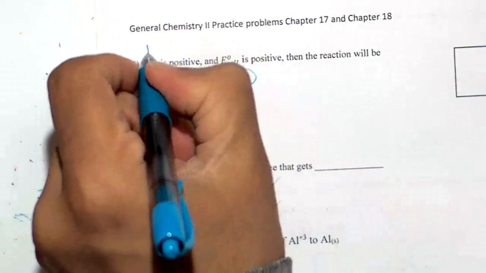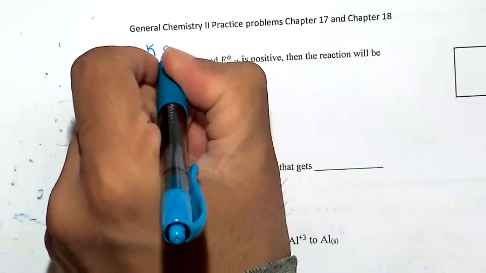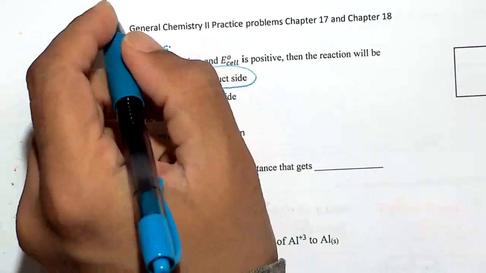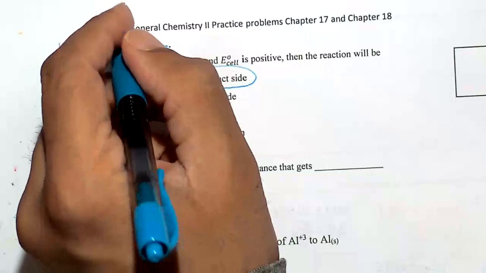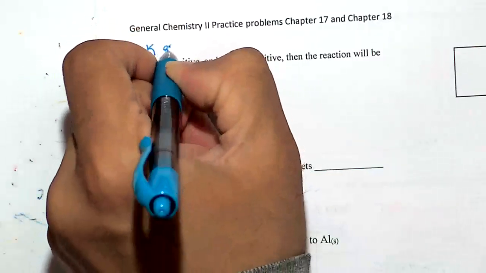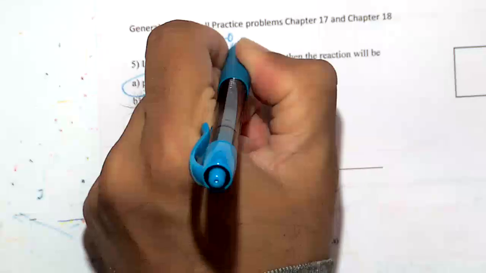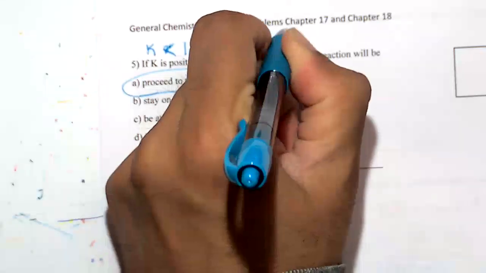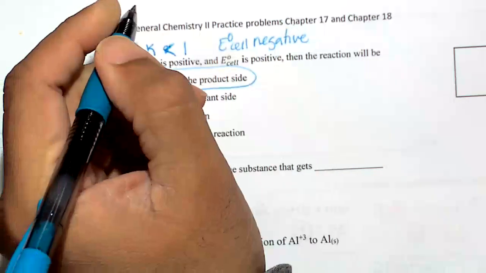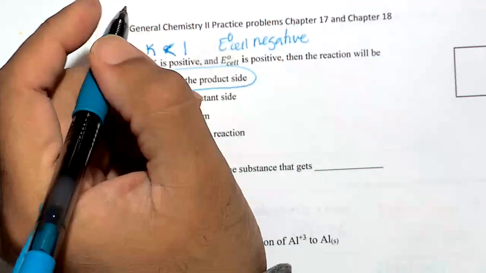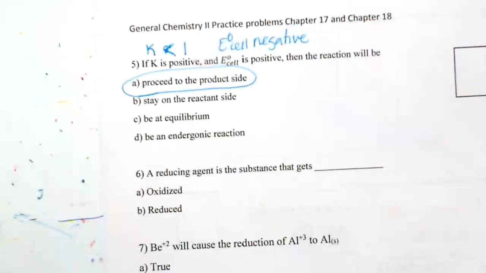Okay, what happens if K is small, or I should say, if K is less than 1 and E cell is negative? Okay, this is exactly the opposite situation where you would have reactants favored.